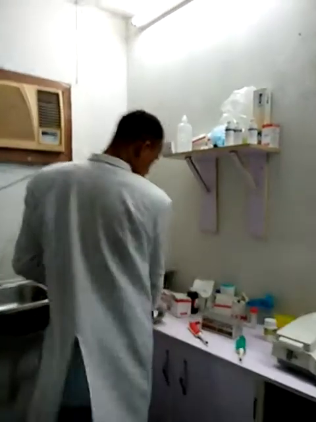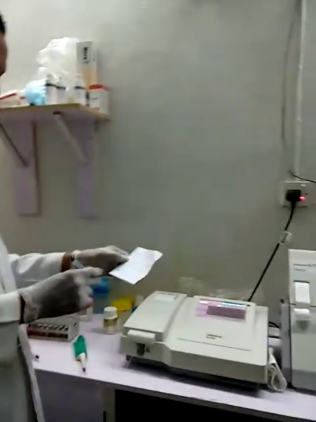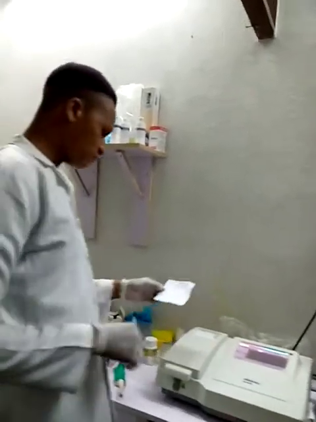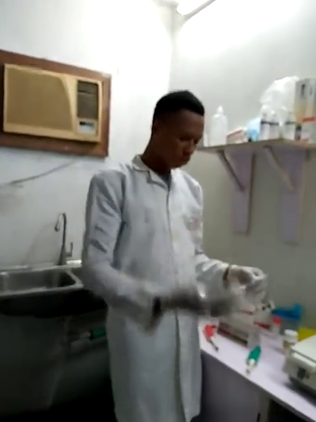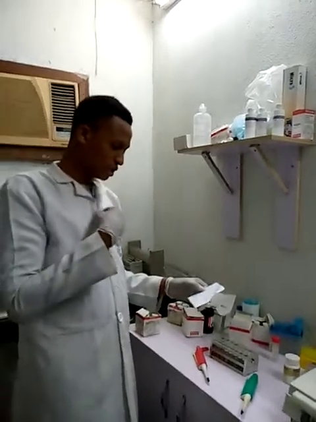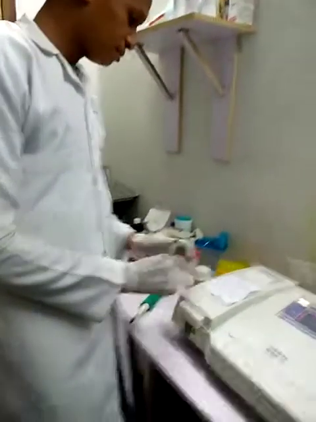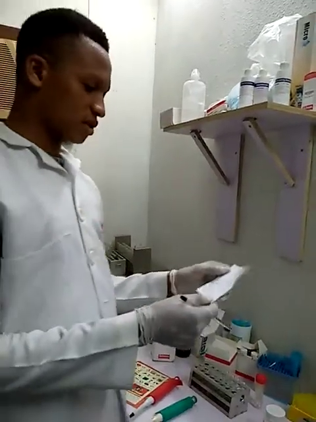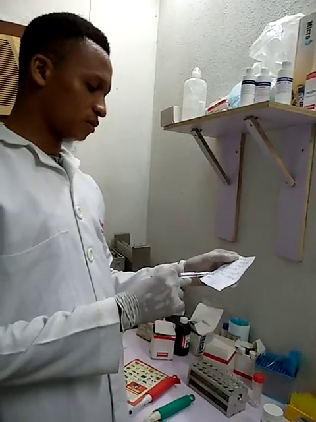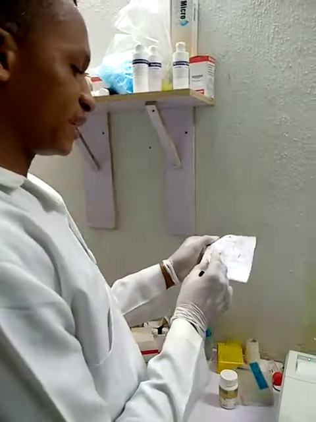So I'll move further to calculate my LDL and my VLDL. Now there are two ways. You can either run your LDL using your reagent and your VLDL. But in this case, I'm going to use the calculation. So to calculate my LDL, the formula is you take the total cholesterol minus the value of the triglyceride divided by 5.